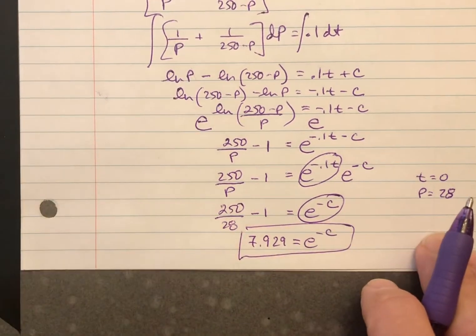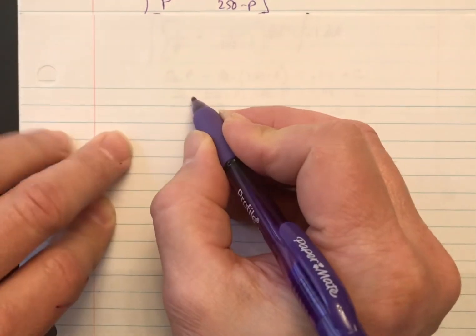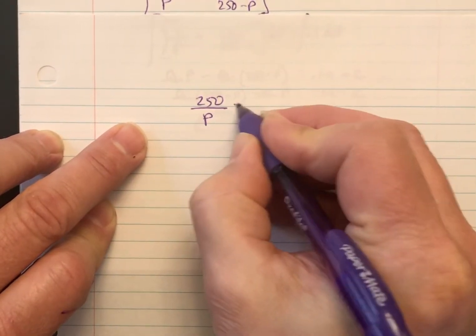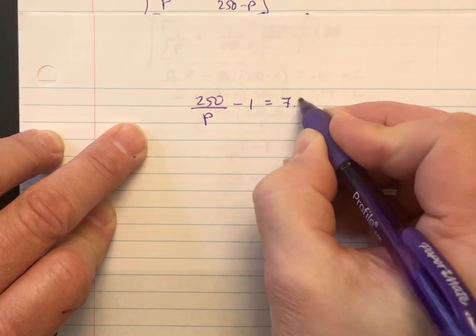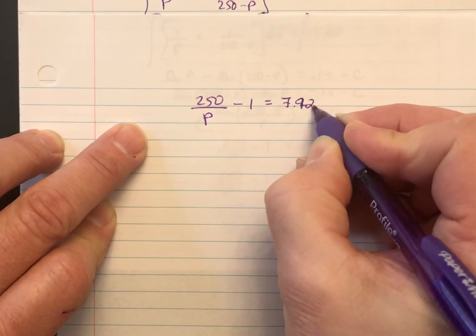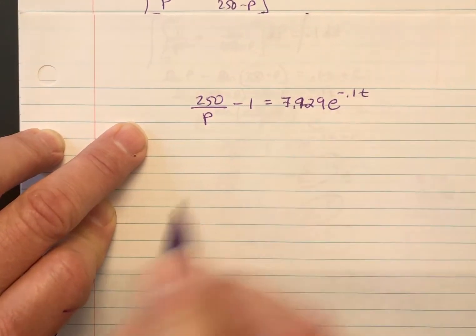So now, just to finish that off, if I start back with my equation, I end up with 250 over P minus 1 equals 7.929 e to the negative 0.1t.